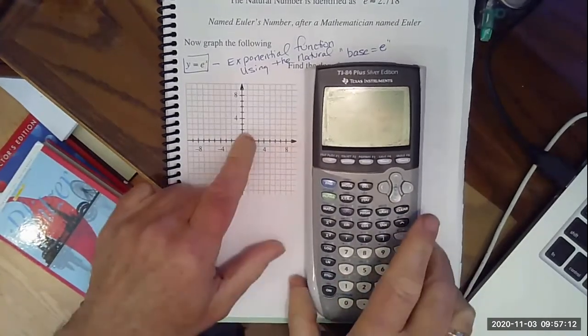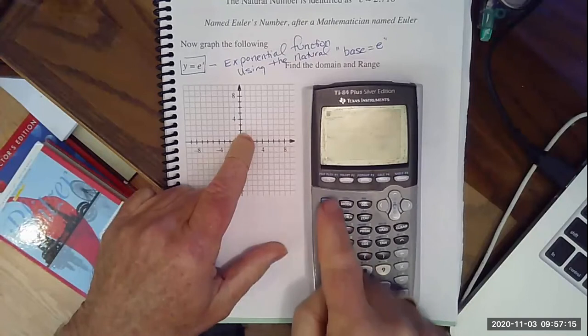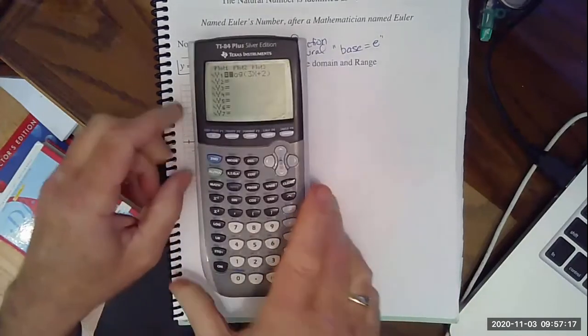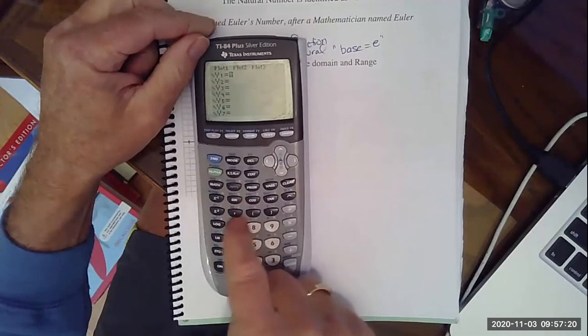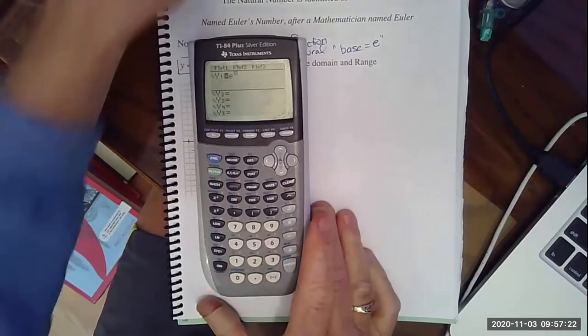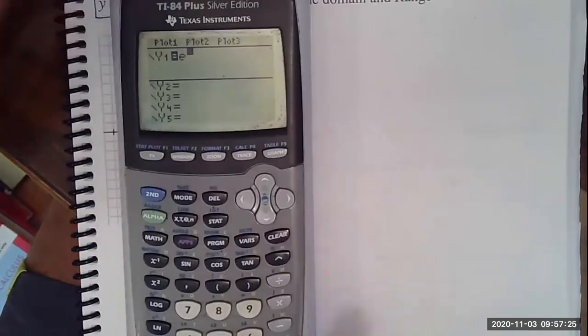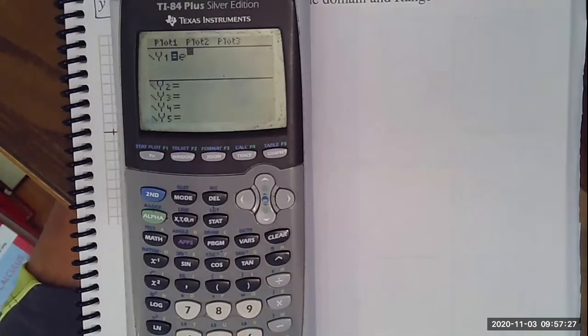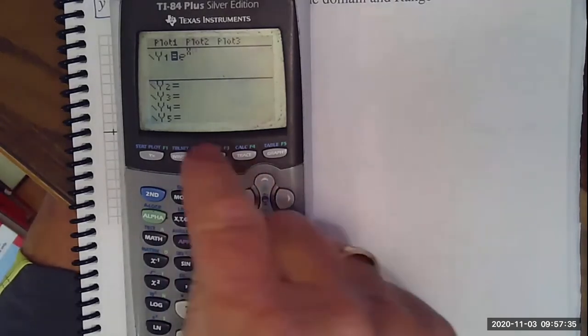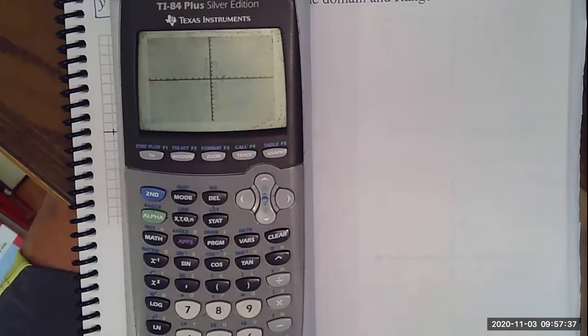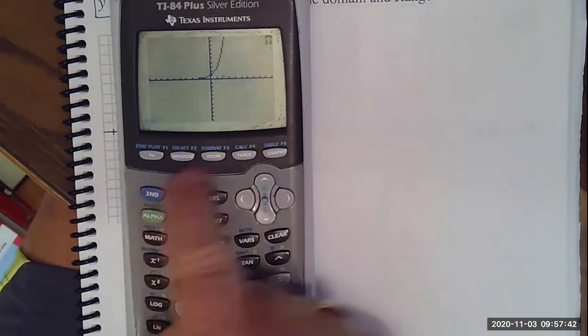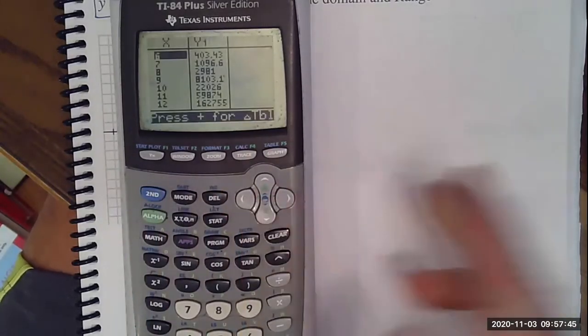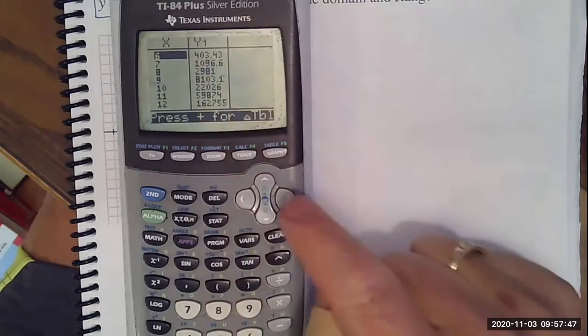So let's see. Y equals e to the x. There are a couple of different places to find e or e to the x on your calculator keyboard. E to the x, put an x right there. Zoom 6. Okay, fine. Table of values, plot maybe 3 points.